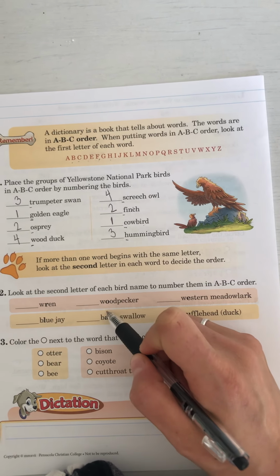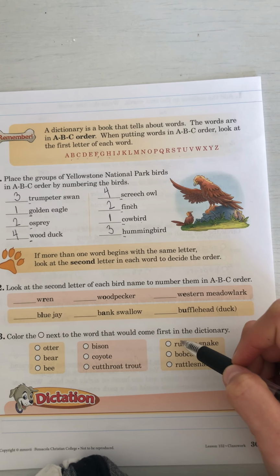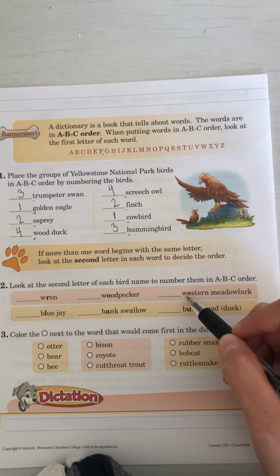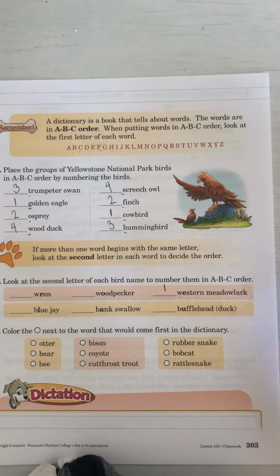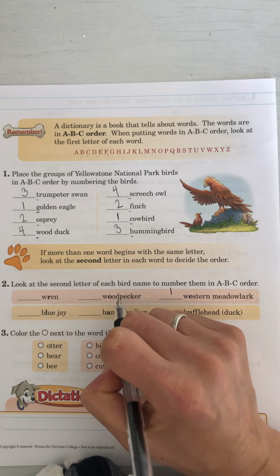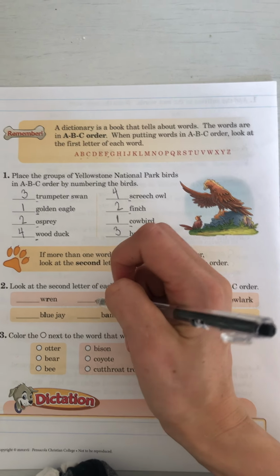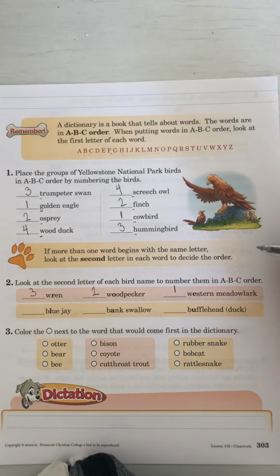We have R, O, and E. Which letter comes first in the alphabet? R, O, or E? E. So that tells us this western meadowlark is going to come first, okay? And now we have R or O, which comes first. Oh, our O does, so that tells us this is going to be second, and then wren is going to be third.